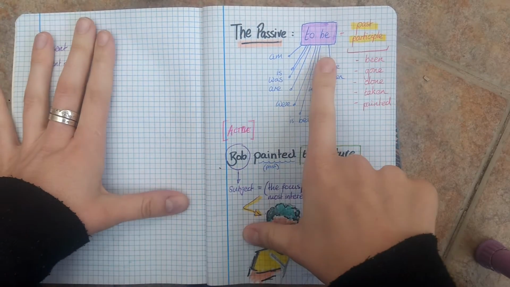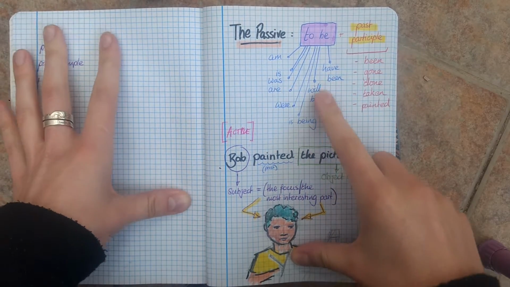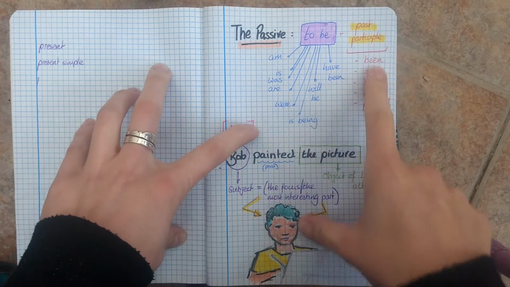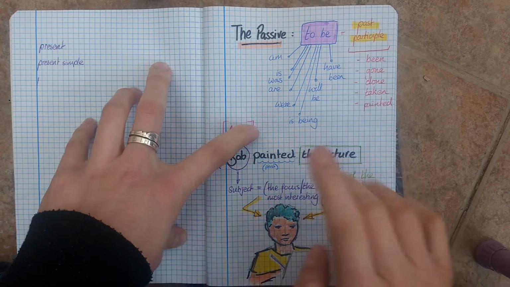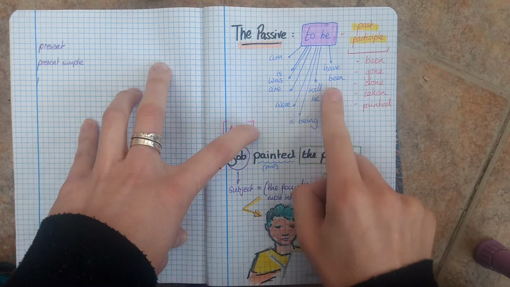As you know, the passive is made from the verb to be and the past participle. So we've got all the different forms of the verb to be, and then the past participle, which is always the same. That never changes. This is the part that changes.